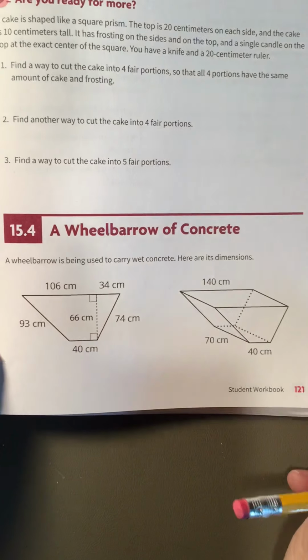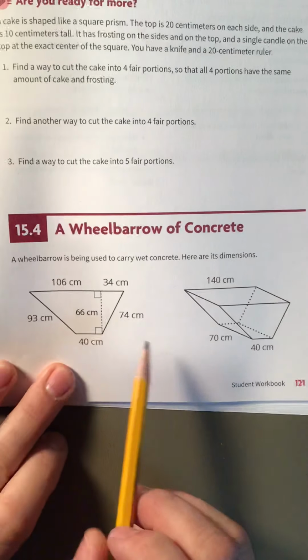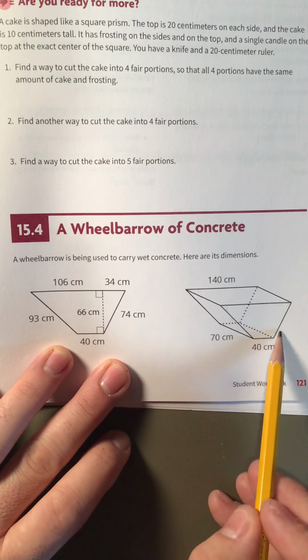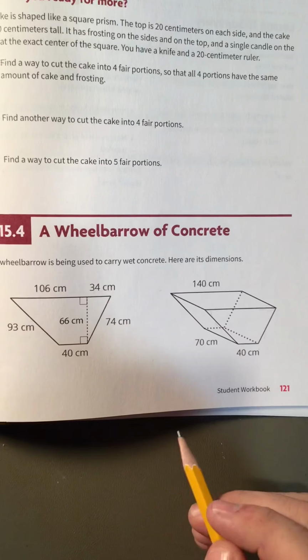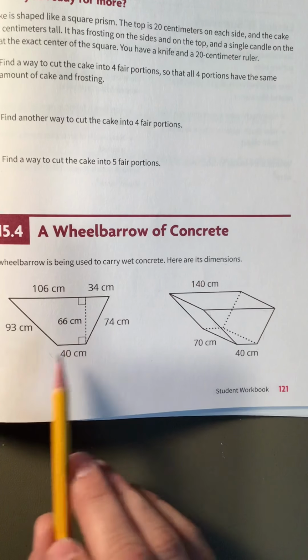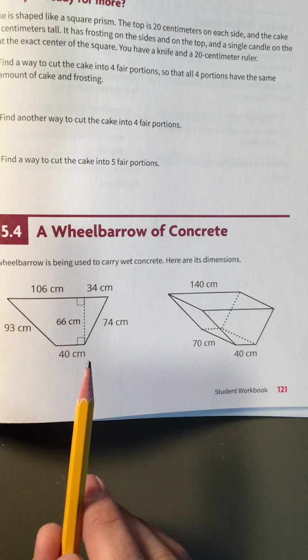It says a wheelbarrow is being used to move wet concrete. Here are the dimensions. So remember, this is our base. This is what's going to have to stand on this end in order to make it a prism. And then they kind of took it out here for us nicely so we could look at that base. So these two pieces are the same. This one's obviously in more detail.